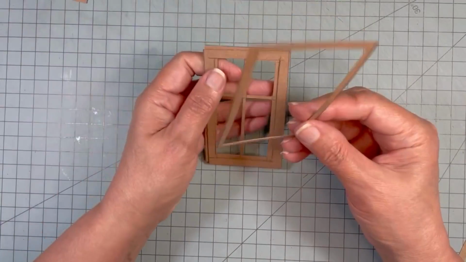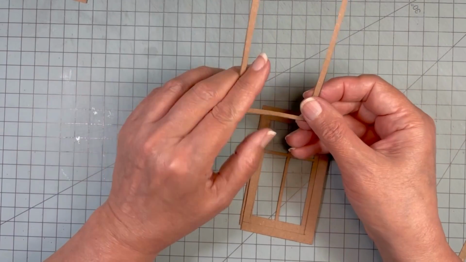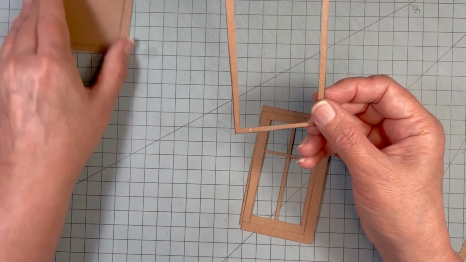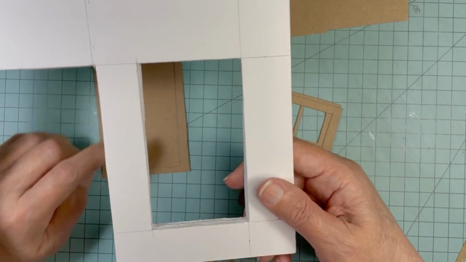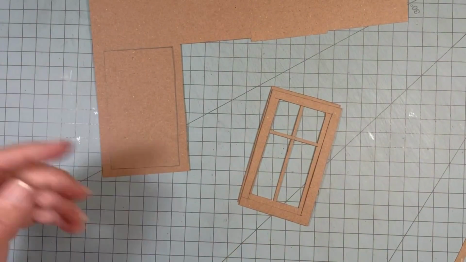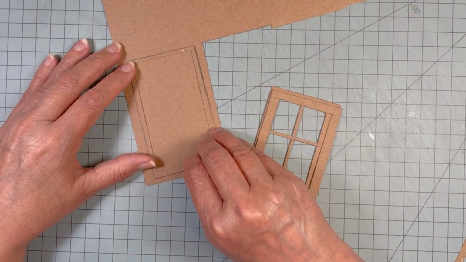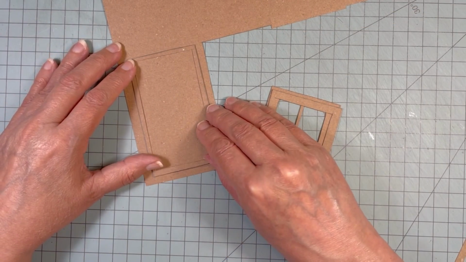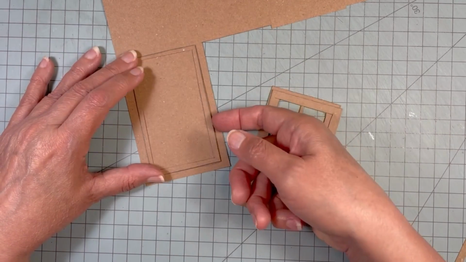We have all three of our pieces, and again, if you need 4 or 5 layers of this, you will trace out your window 4 or 5 times on your cardstock, and then you will take your piece, match it up the best that you can with your pencil line, and then trace in there.